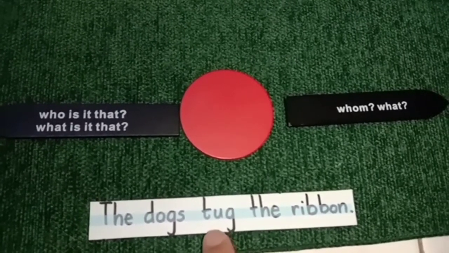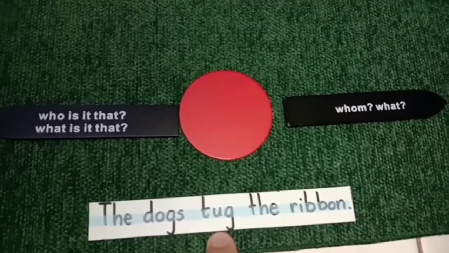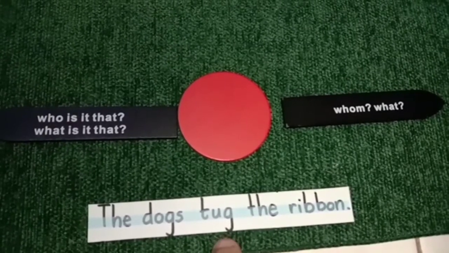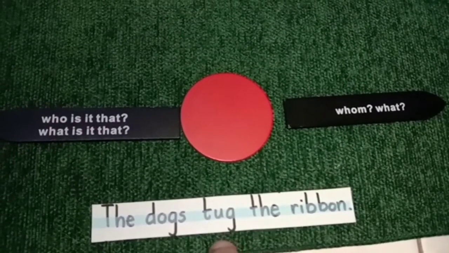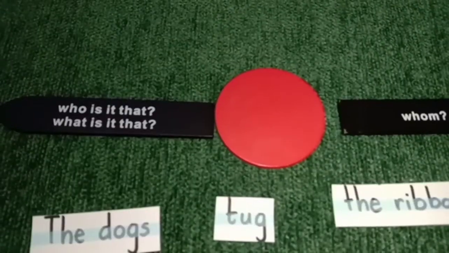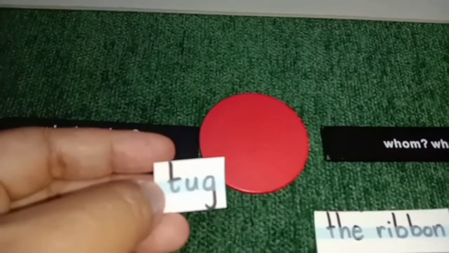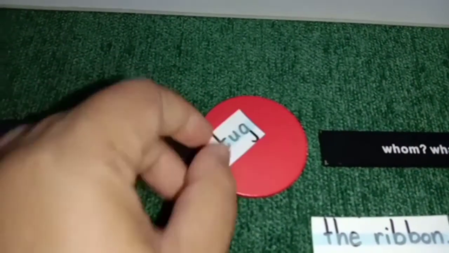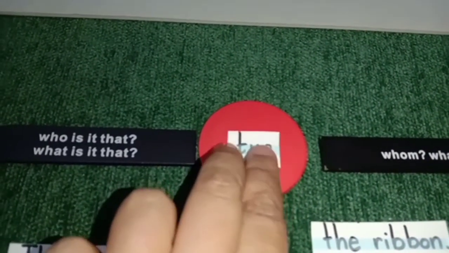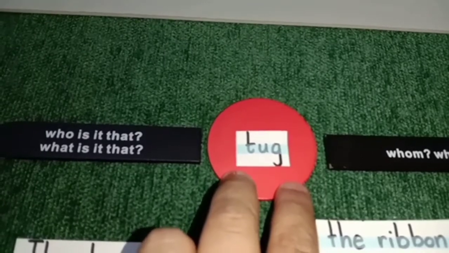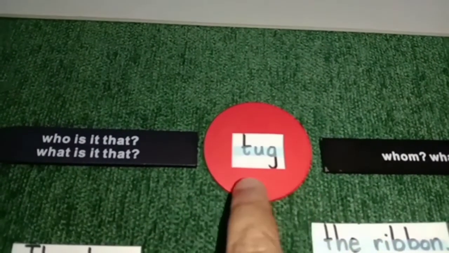So I'm going to cut out tug out of this sentence. So I'm done cutting out tug, the action word. So I'm going to put on top of the big red circle here.